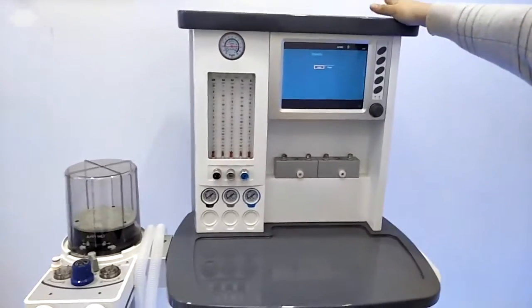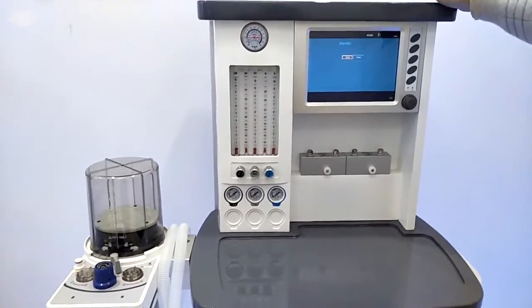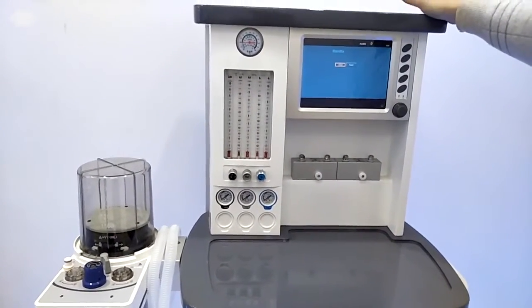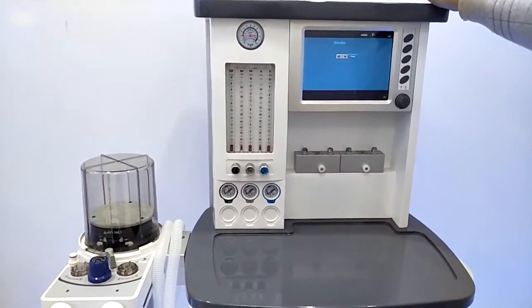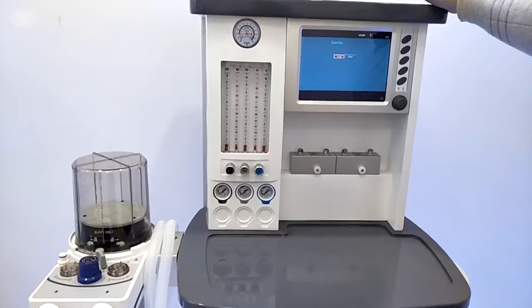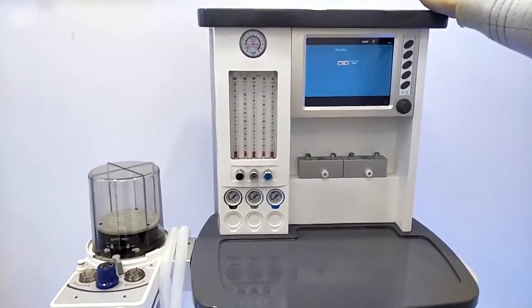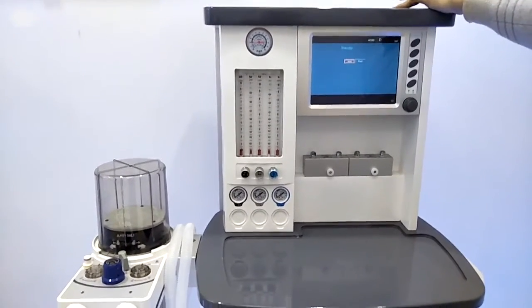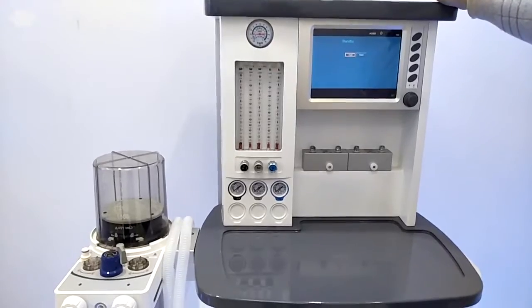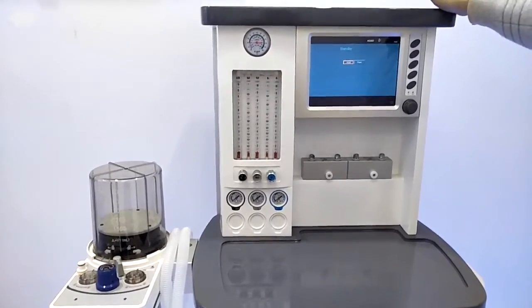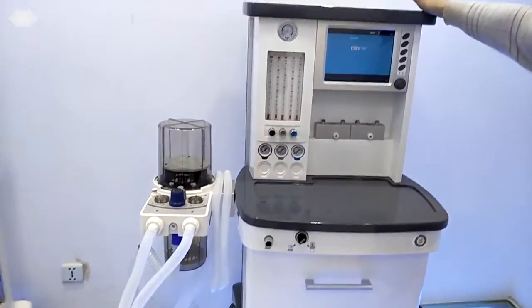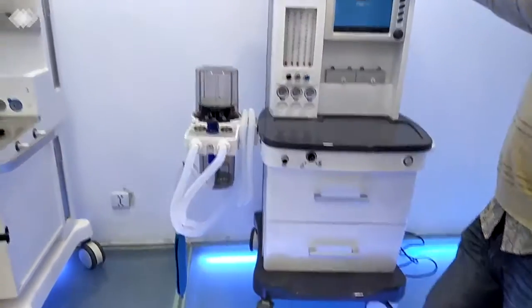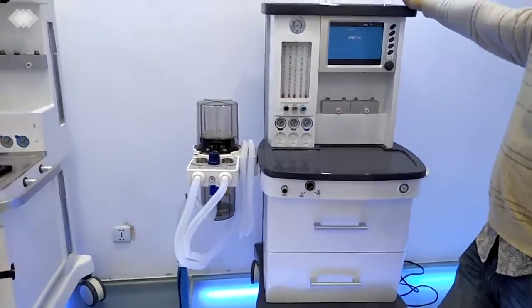And for this machine, at the back side, the voltage range is 100 to 240. It's a wide voltage range to ensure the machine can be used in any situation. Even if the power is not very stable, it can still be used stably. And we have another safeguard: inside the machine there is an internal battery that can be used for at least 3 hours. If you want, we can extend it to 6 hours at most, to ensure the machine keeps working and the patient is always in a safe condition.